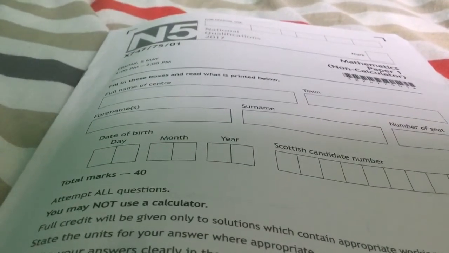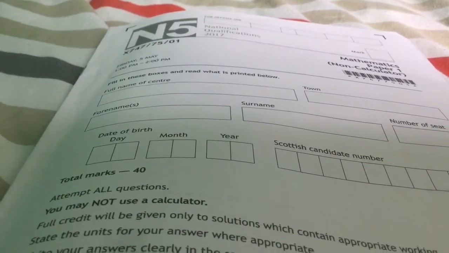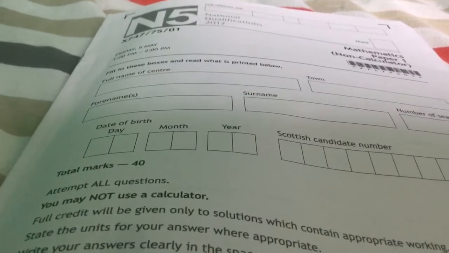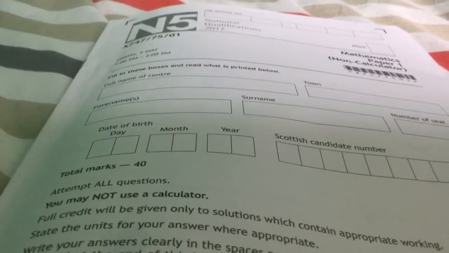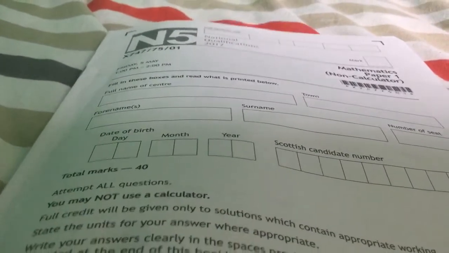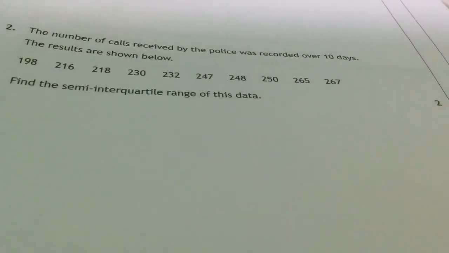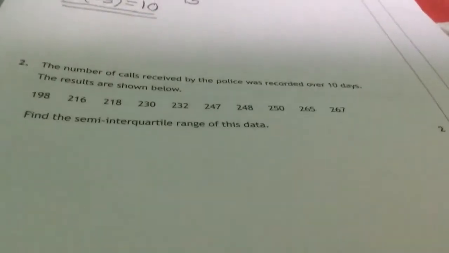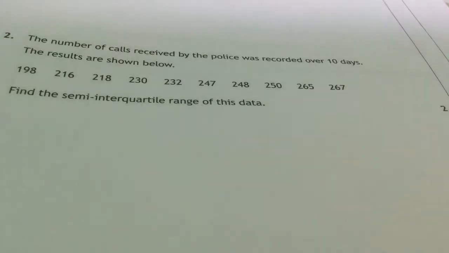This is the National 5 Maths exam paper for 2017, and this is paper 1, the non-calculator paper. And just now we're going to look at question 2 of this paper and how to answer it. It's worth 2 marks, and I'm going to read the question out.